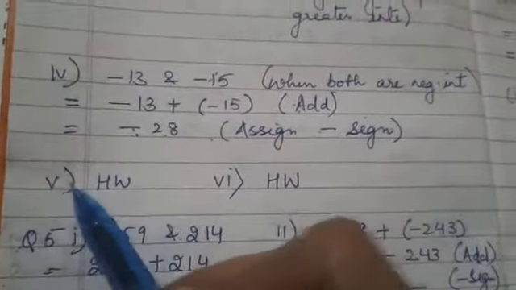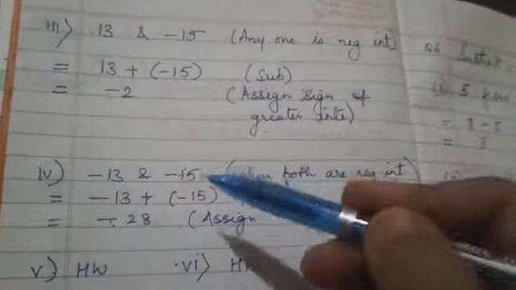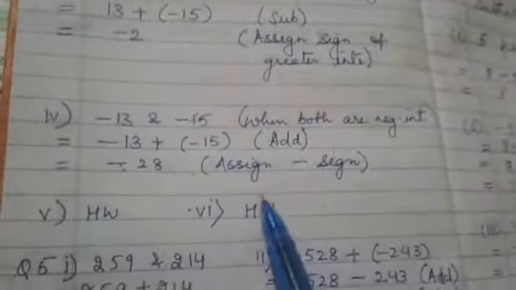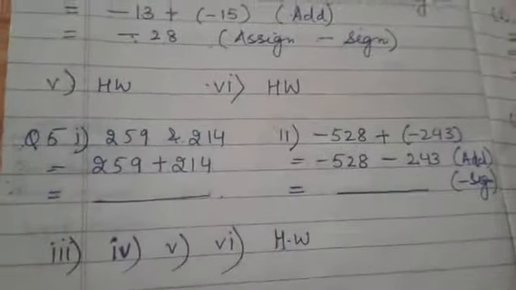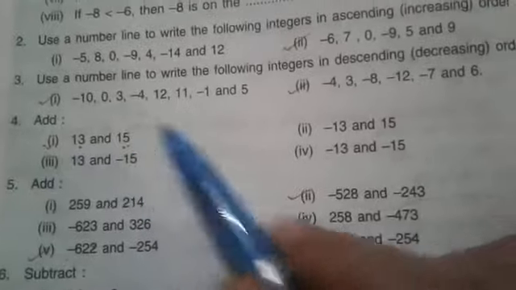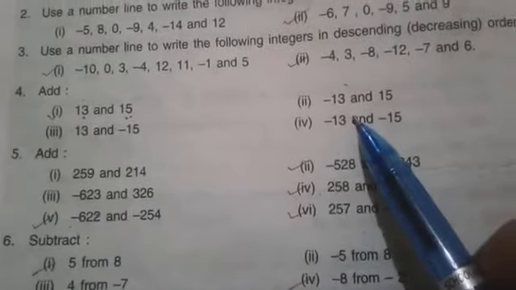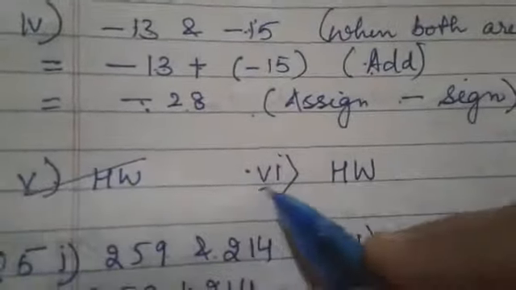You can do the 5th one and 6th one as homework because it is similar. We have solved it before in this. Okay, go through it. Now we'll see question number 5. So we have done 1, 2, 3 and 4th. Oh, I am really sorry. There is no 5th and 6th.